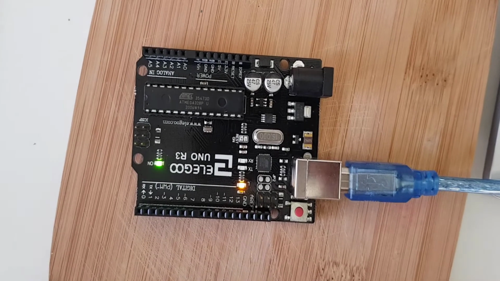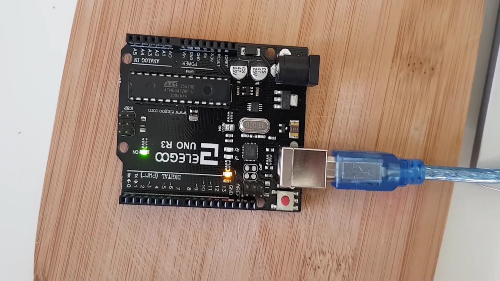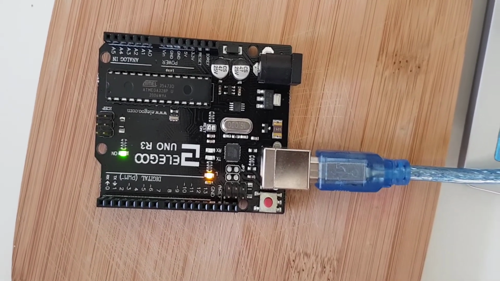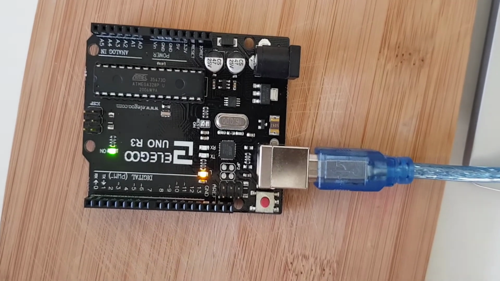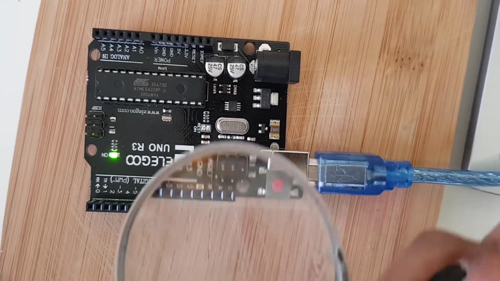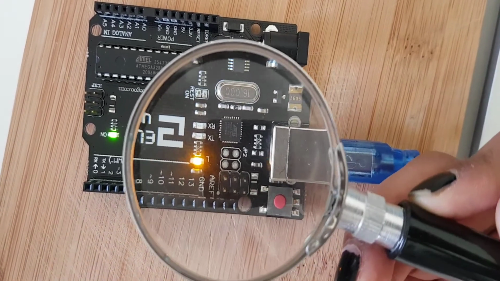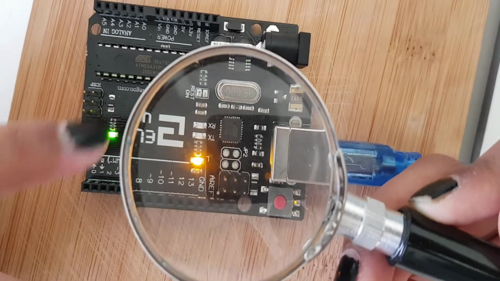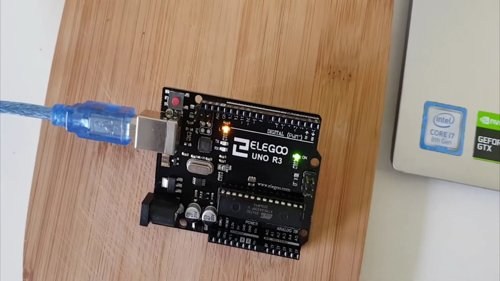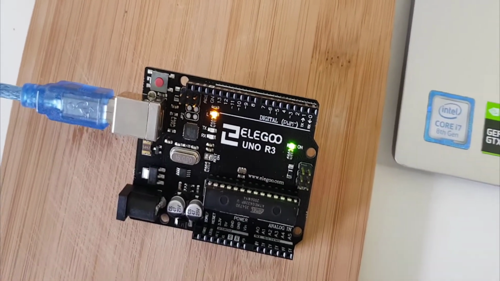So now we have two lights blinking here. The green light tells us that the Arduino has been connected, and our target is to make this L light, the one here by L, we're going to make that light blink. So you can see there's a TX and RX on the bottom over there. So we're going to make that yellow L LED light blink.